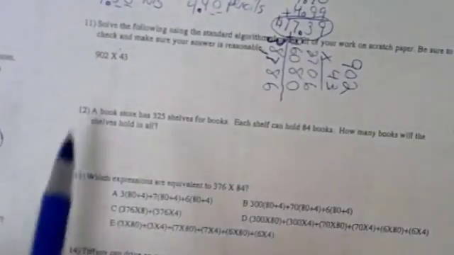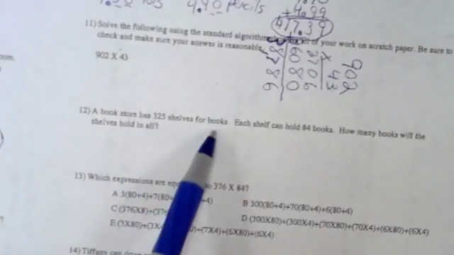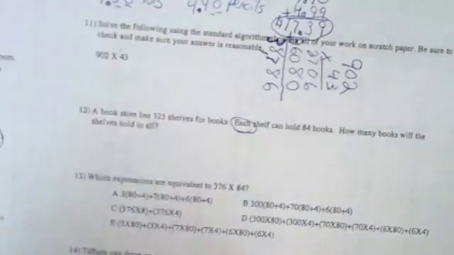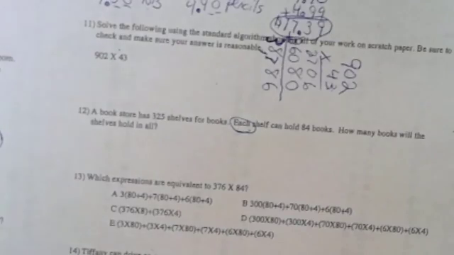Number 12, a bookstore has 325 shelves for books. Each shelf can hold 84 books. How many books will the shelves hold in all? So we're going to multiply 325 times 84. So I'm going to turn my paper and hopefully not mess up this time.